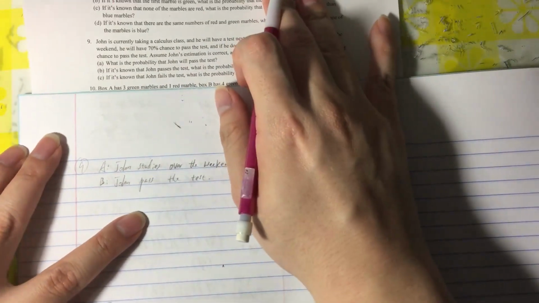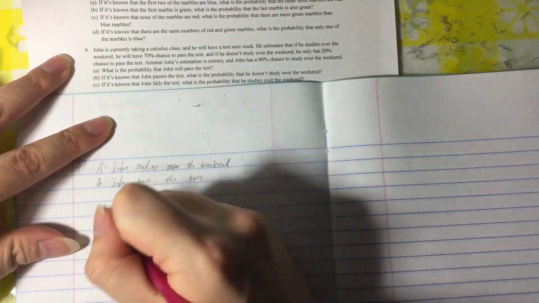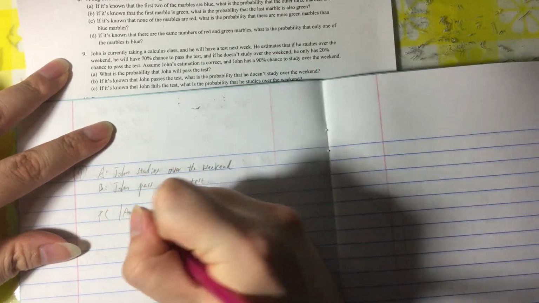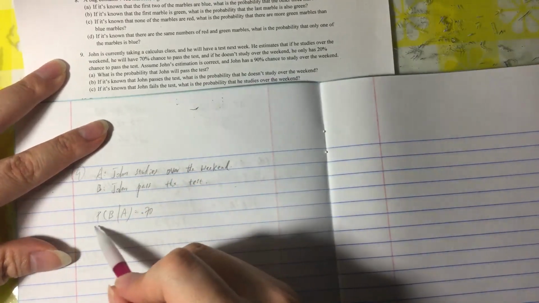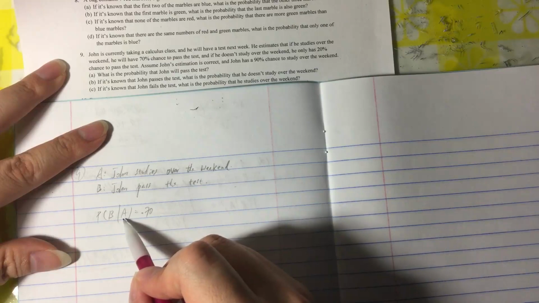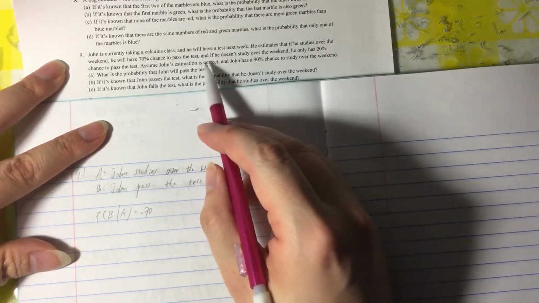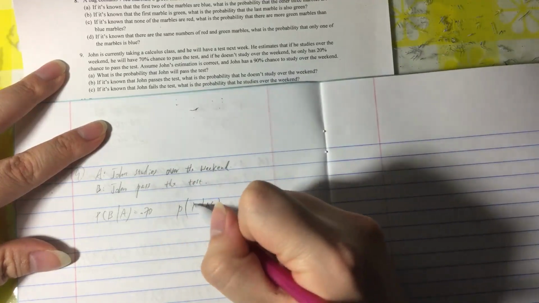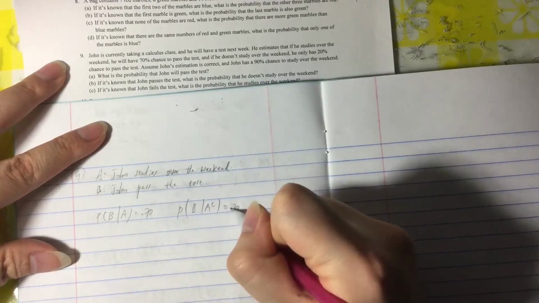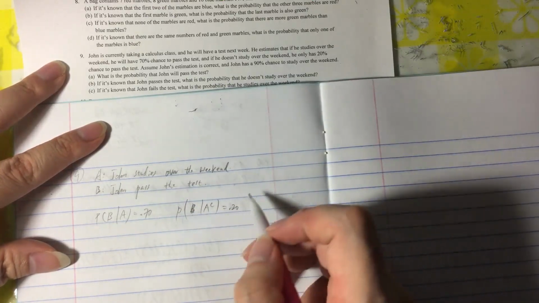Let's write down all given probabilities here. He estimates that if he studies over the weekend, he has 70% chance to pass. So if John studies over the weekend, the chance he passed the test is 70%. That's the first given probability here. And if he doesn't study over the weekend, the chance he passes is 20%.